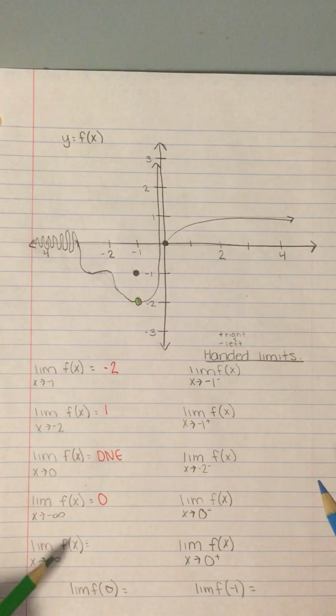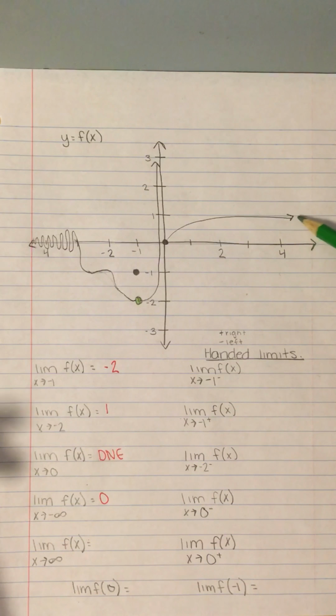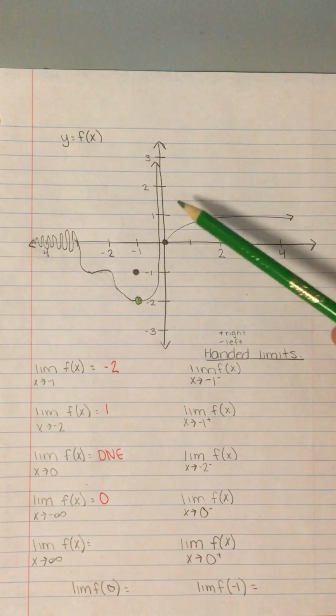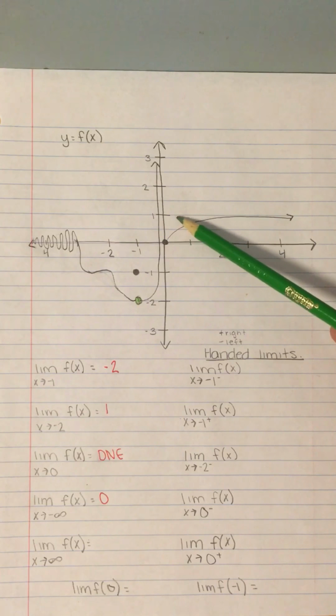So now the limit as x approaches infinity would be all the way over here at my green pencil, going this direction and all the way off the paper, obviously. This is approaching the line of y equals 1.